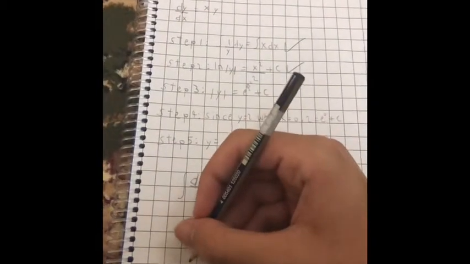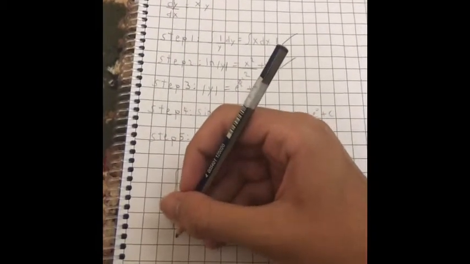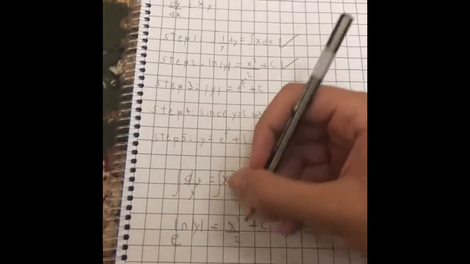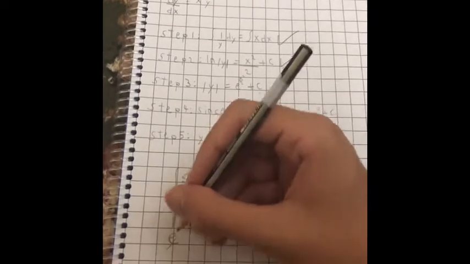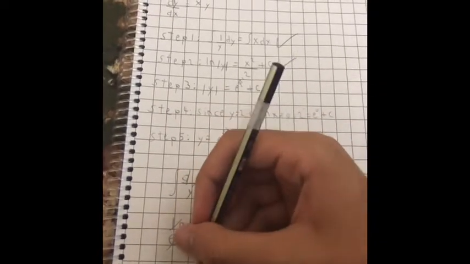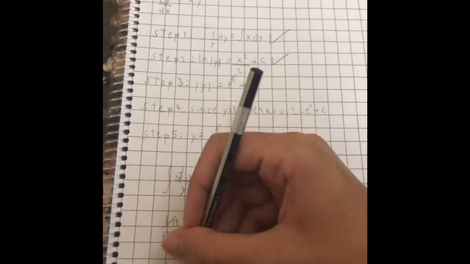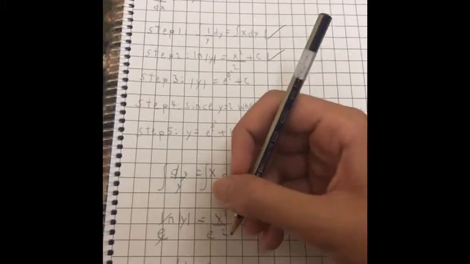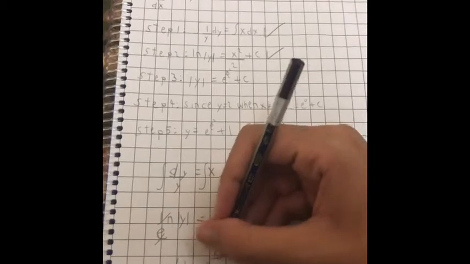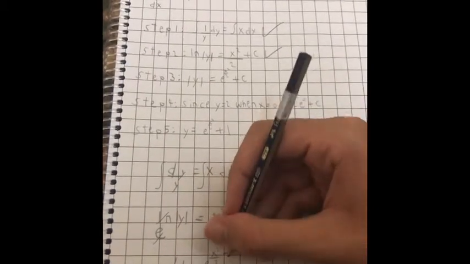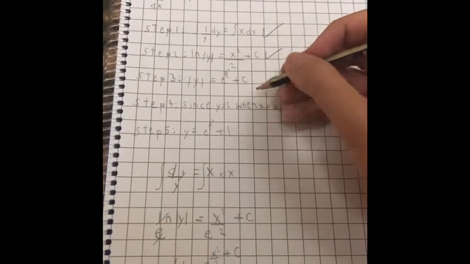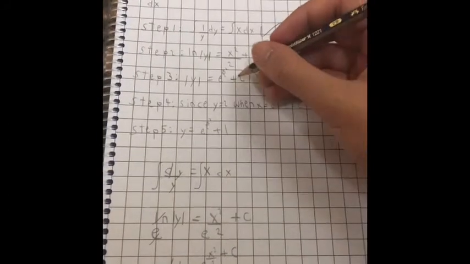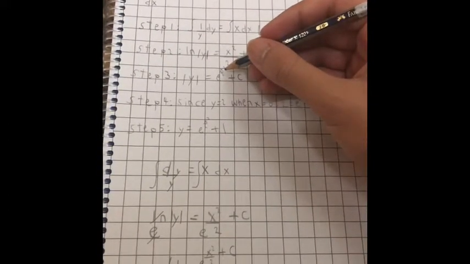Then we will put e here and e here. So e will cancel with ln, so it will become y equal to e to the power x squared over 2 plus c. So step 3 had an error because the plus c should be in the power.